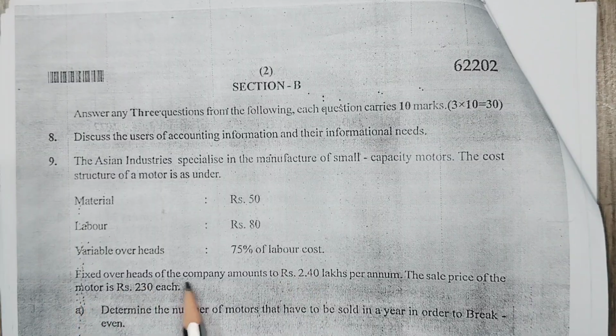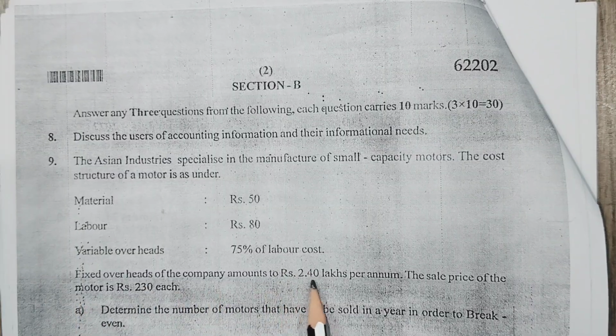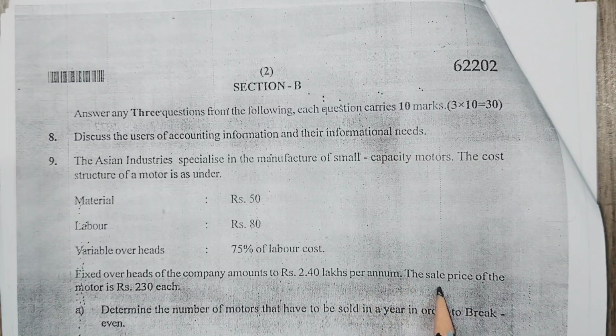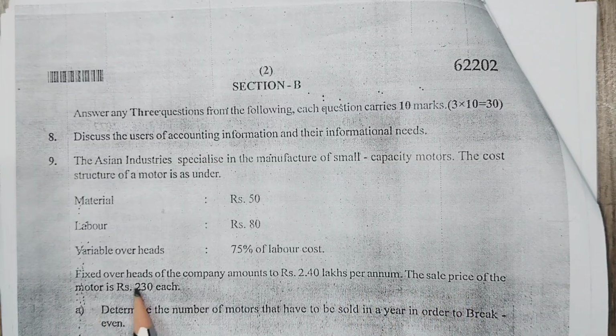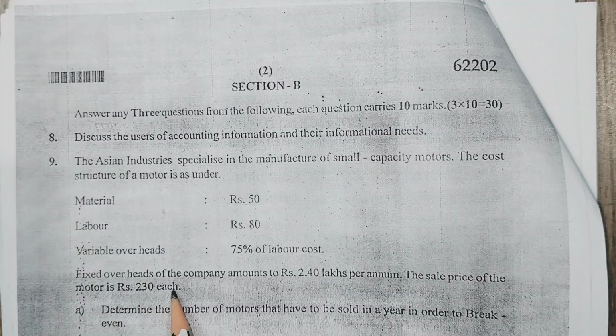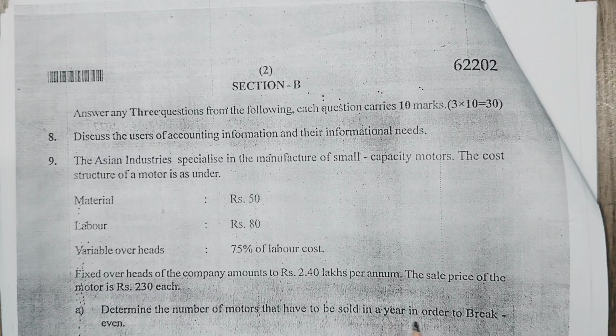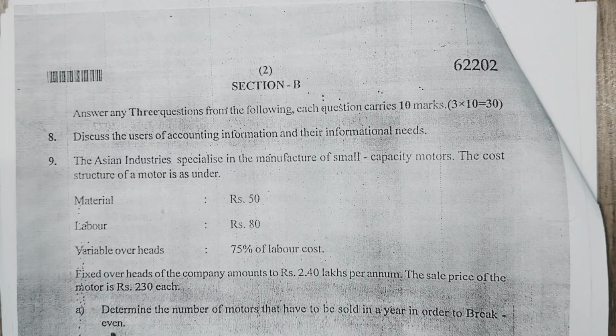Fixed overheads amounted to rupees 2,40,000 per annum. The sales price of the motor is 230 each. Determine the number of motors that have to be sold in a year in order to break even.